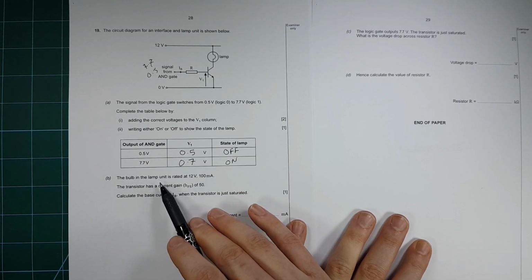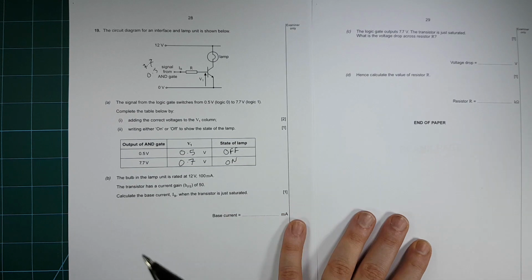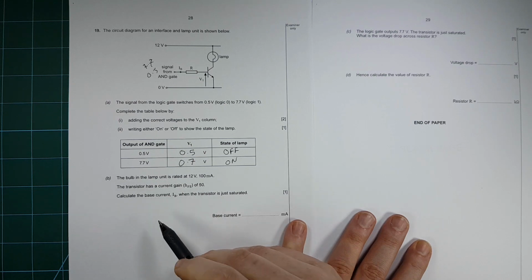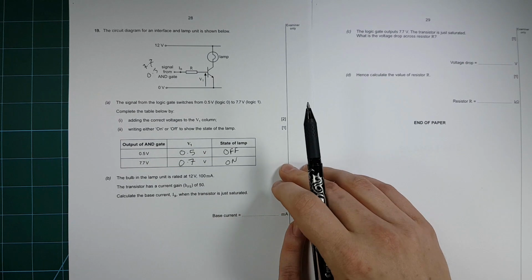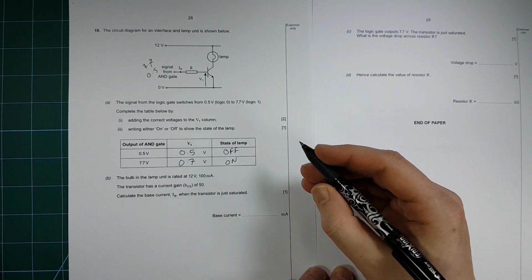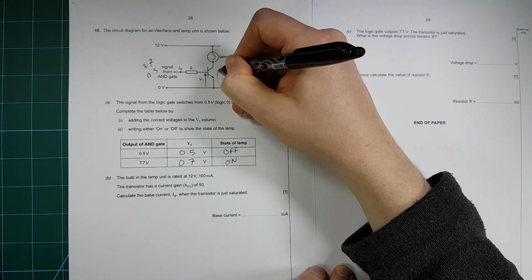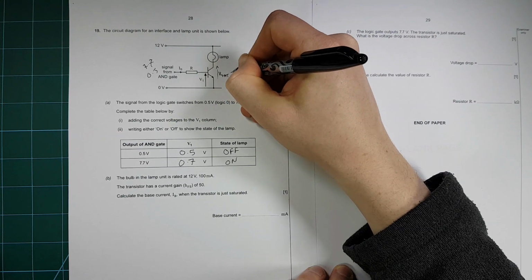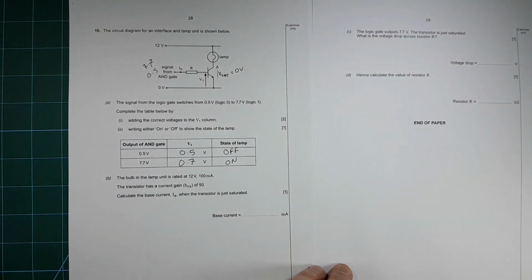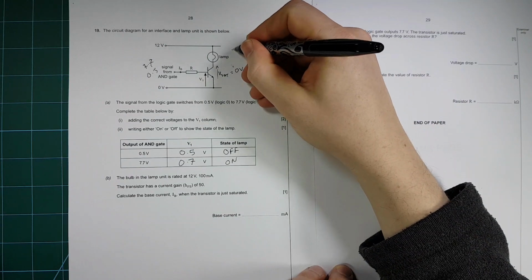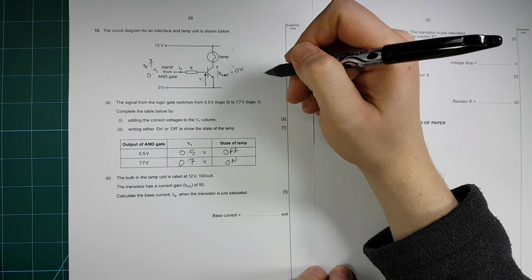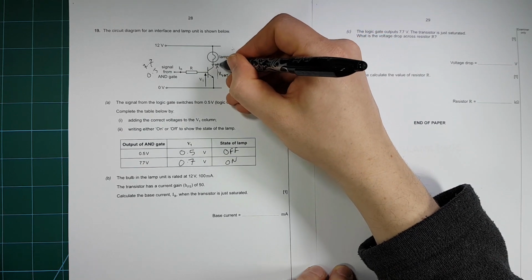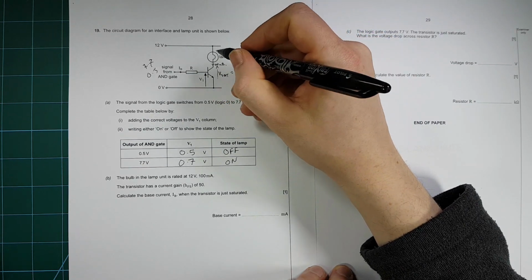The bulb in the lamp circuit is rated at 12 volts, 100 milliamps. The transistor has a current gain HFE of 50. Calculate the base current when the transistor is just saturated. So when it's just saturated, then that means the voltage drop across there is equal to 0 volts. So that means you've got 12 volts across there. So if we've got 12 volts across there, we've got 100 milliamps going that way.